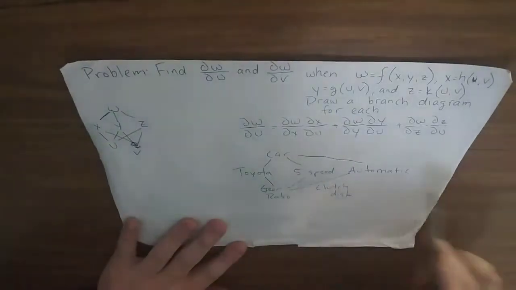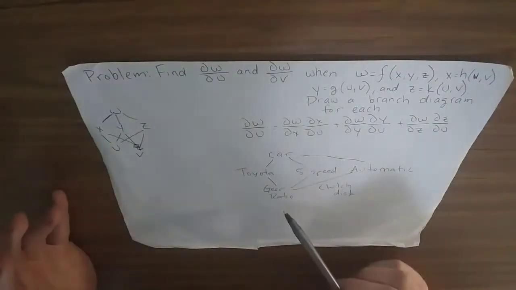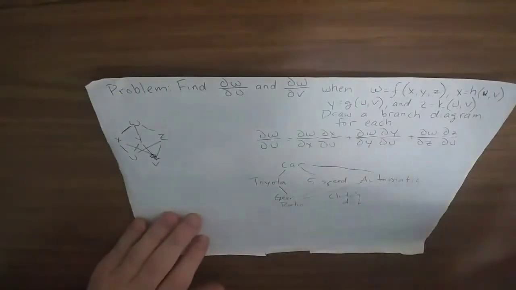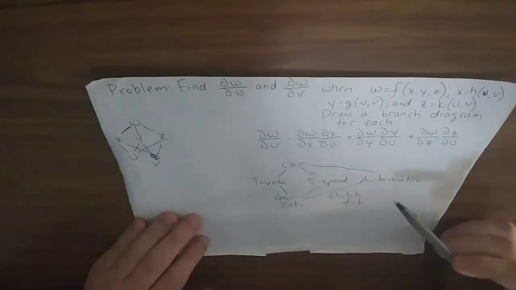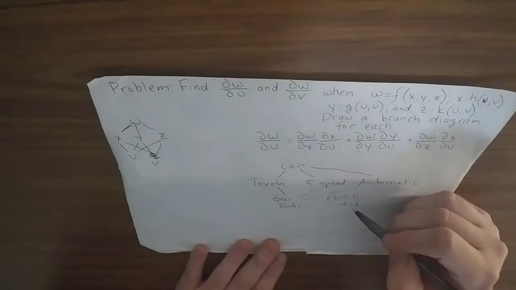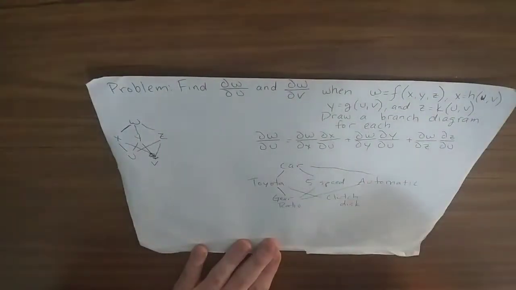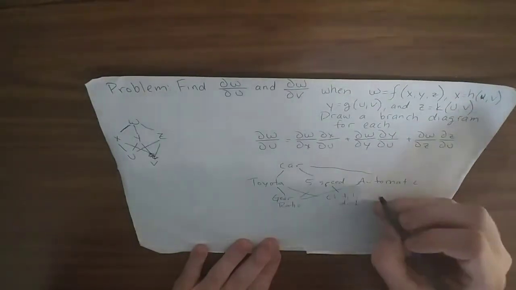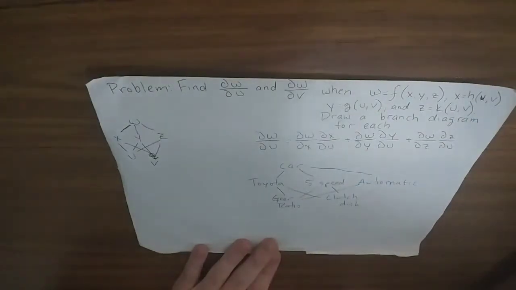In a car especially, there are a lot more things that might influence the gear ratio, so you could make this a lot broader, but for this example we're going to say just these three things. And then for the clutch disc, the same thing. The brand is only going to make certain clutch discs, a 5-speed is only going to work with certain clutch discs, and an automatic is only going to work with certain clutch discs.